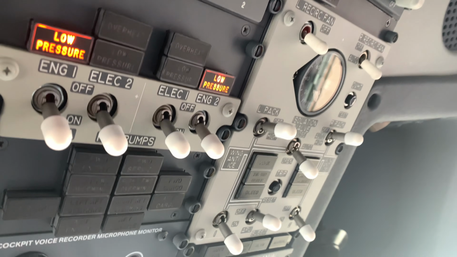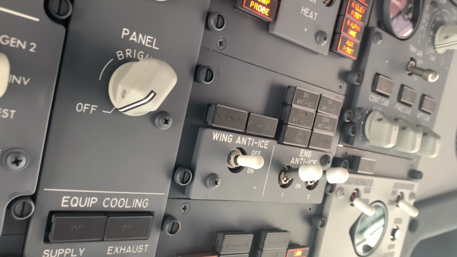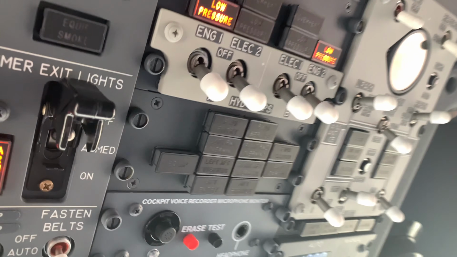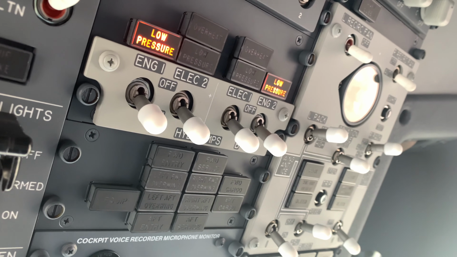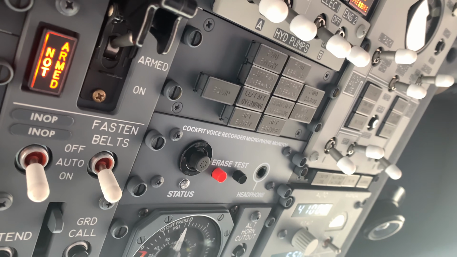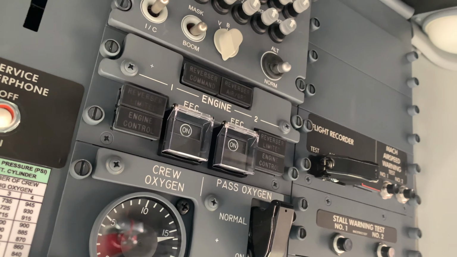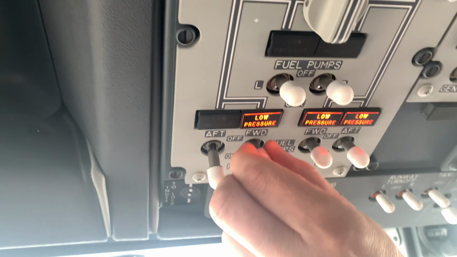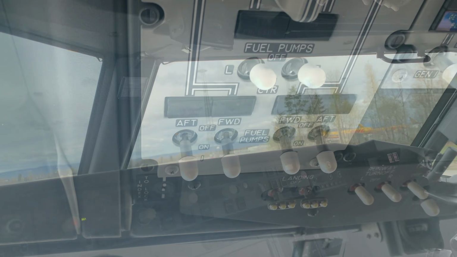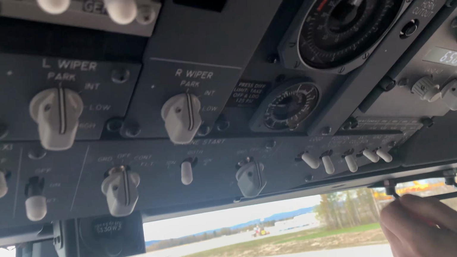Put the packs to off. The bleed air isolation valve should be in auto. The wing and engine anti-ice is off. And engine bleeds on. Make sure the EEC switches are on. And put both fuel pumps to on. Make sure you've got enough fuel. If it's important, make note of the ignition, left, right, or both.